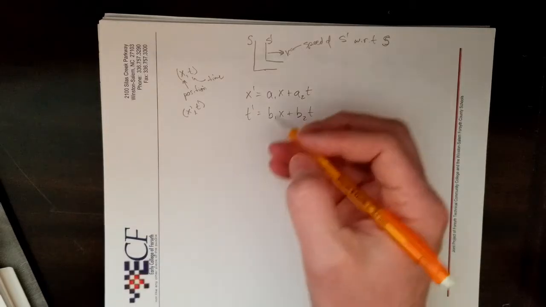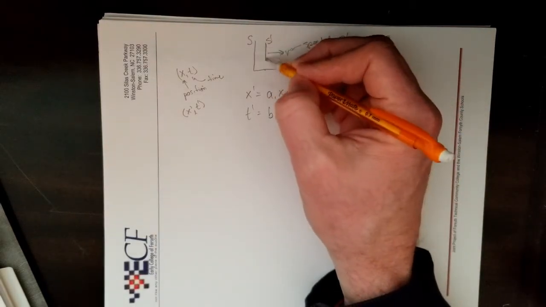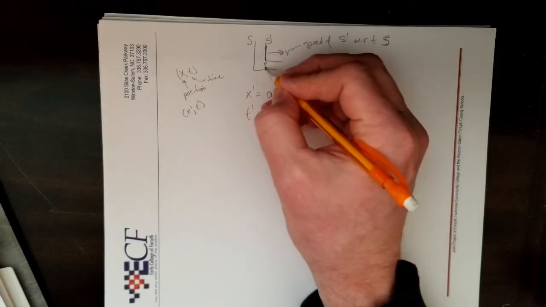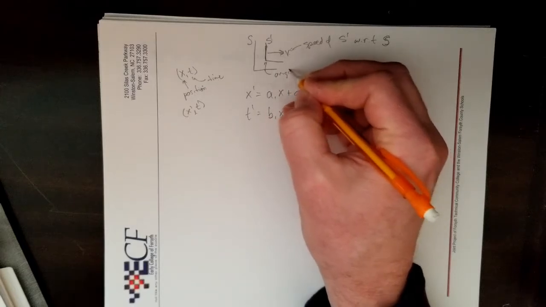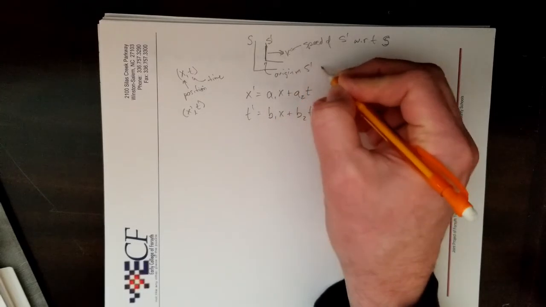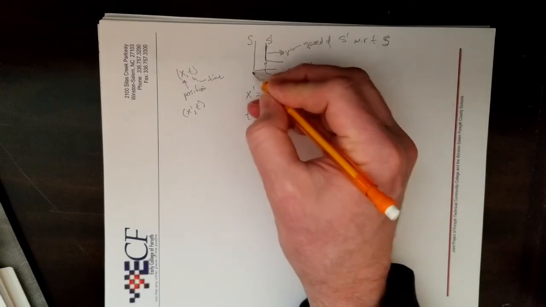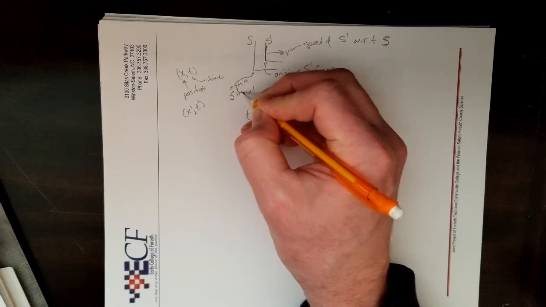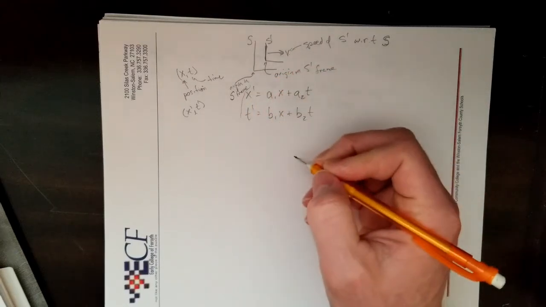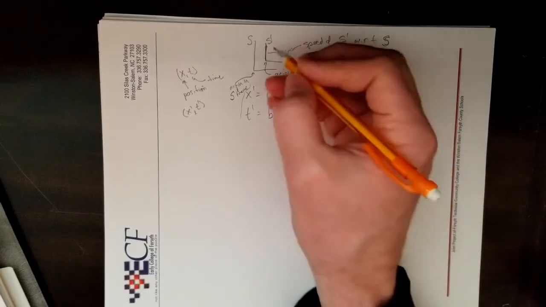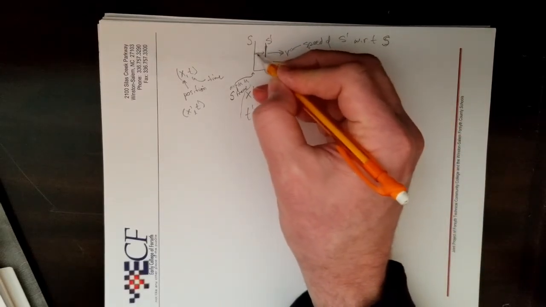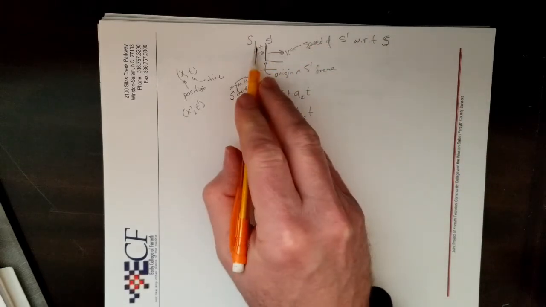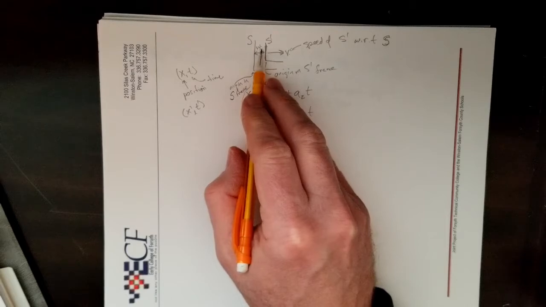Now, if we have an event happening at the reference frame here, this S prime, so this is the origin in the S prime frame, and this is the origin in the S frame. Then this distance right here would be, well, v times t. It's the speed of S prime with respect to S times the amount of time that took place within the S frame.